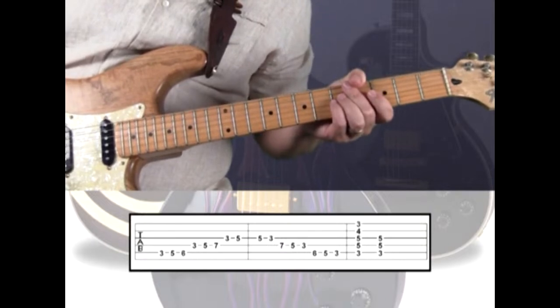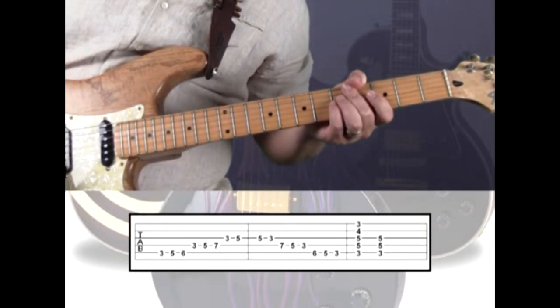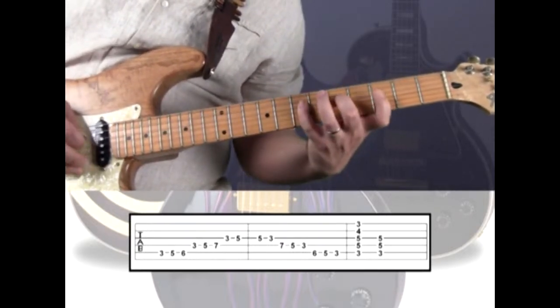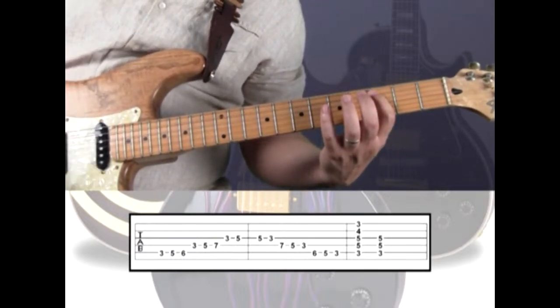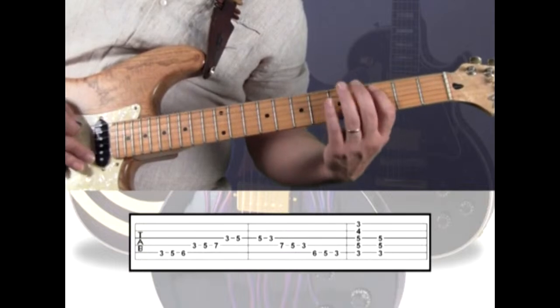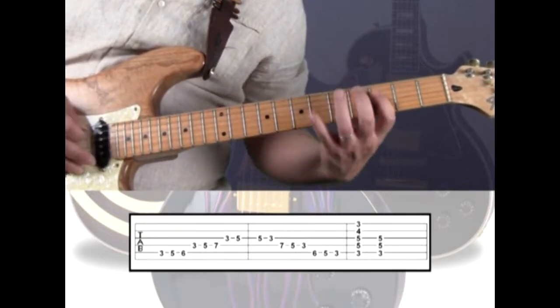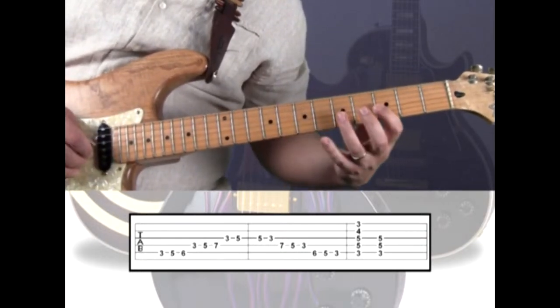The Dorian is a bit different, however. The Dorian mode uses a minor third and a minor seventh. The formula is a first, second, minor third, fourth, fifth, major sixth, minor seventh, and octave.